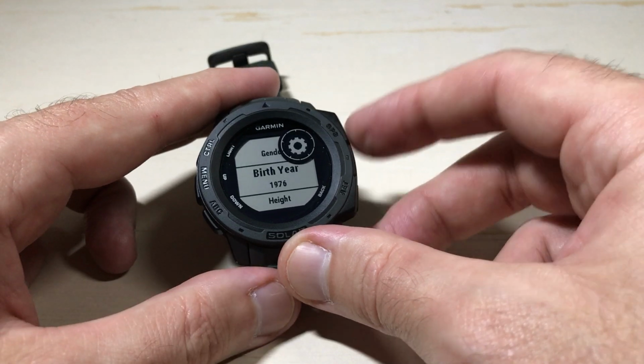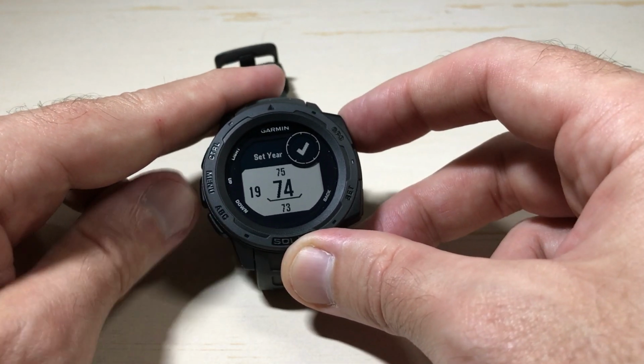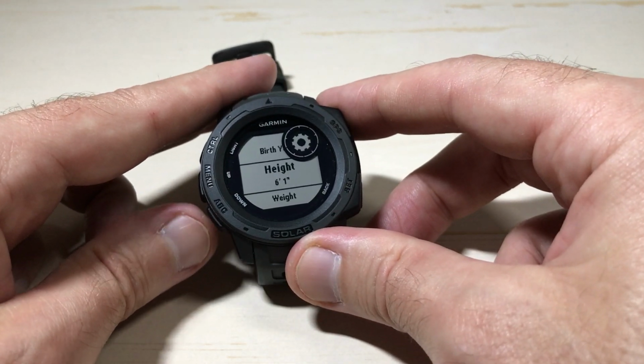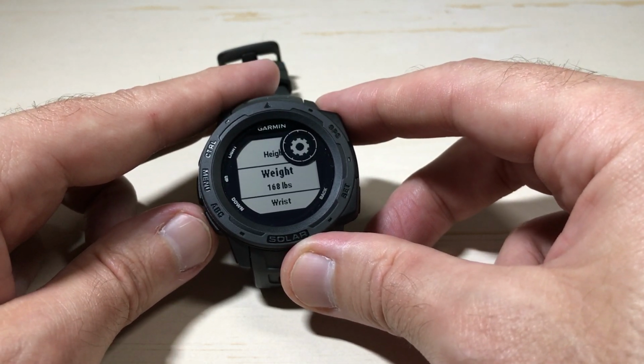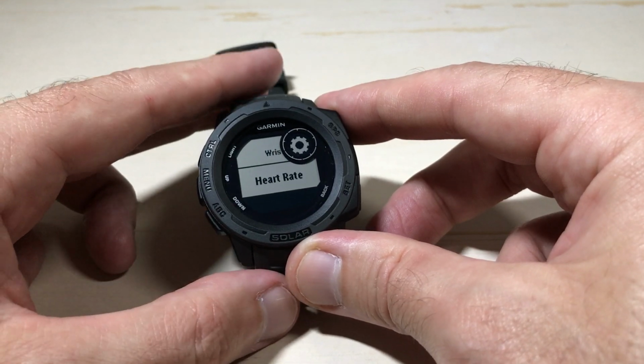Same thing with your birth year. If you needed to adjust it, you would just go into that given value and change it to whatever value you need. You can adjust your height, you can adjust your weight. Again, what wrist do you wear the watch on? You can adjust the heart rate values.